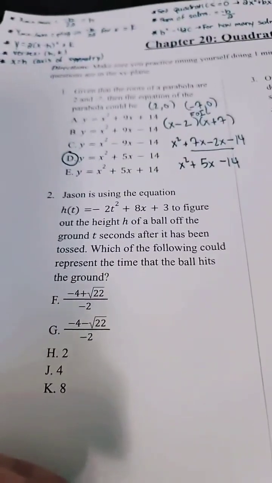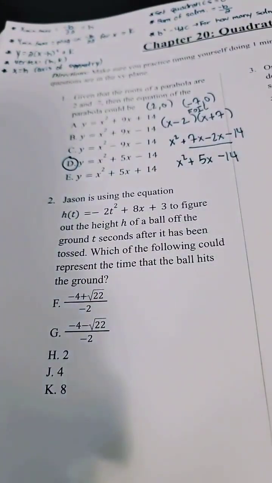So let's go to, let me get water really quick. Okay, let's go to number 2.